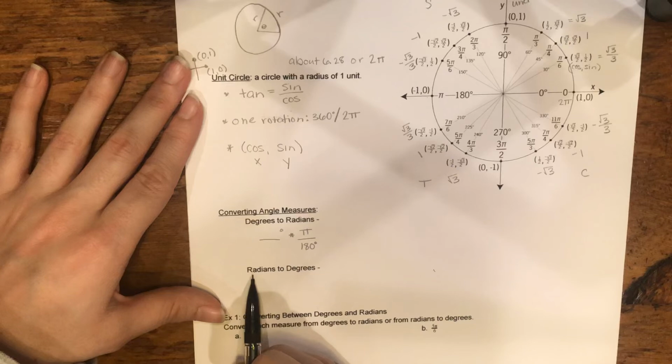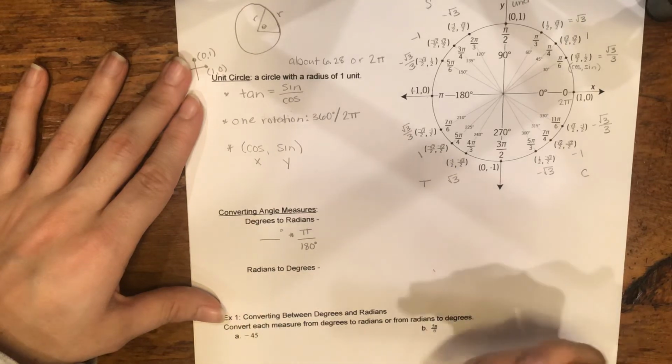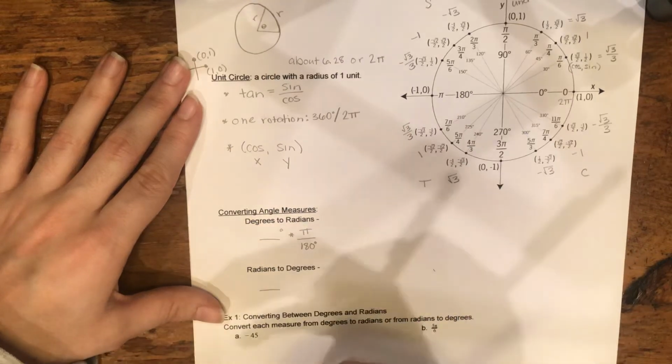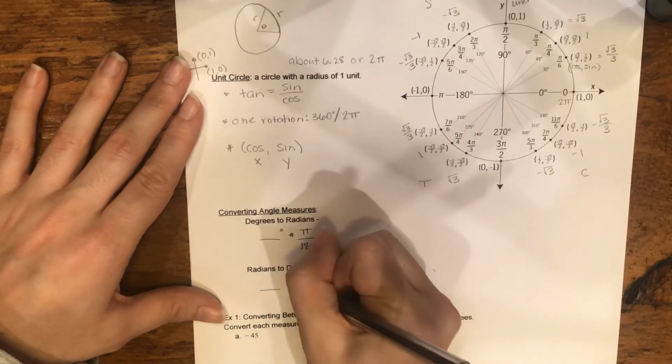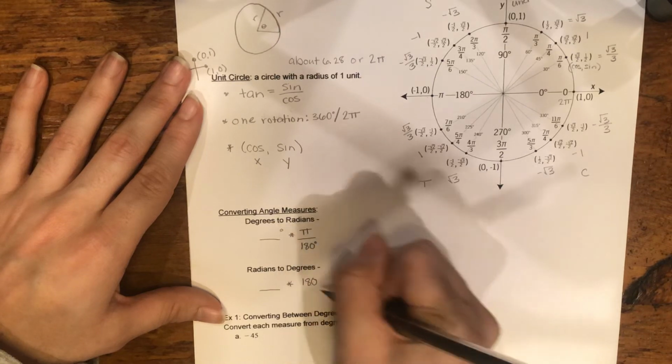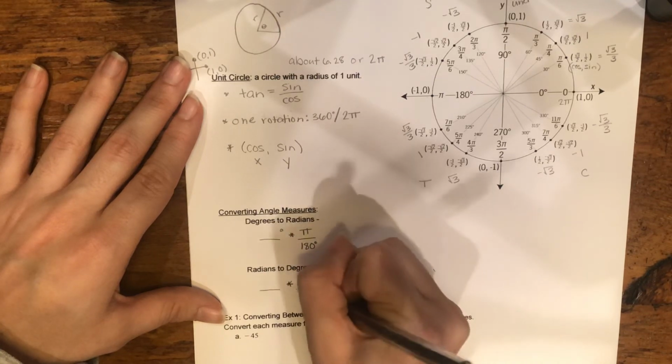Alright, so then for the radians, we are going to take whatever radians they give us, so that means it's going to have a pi possibly in it. And we're going to multiply this by 180 degrees divided by pi.